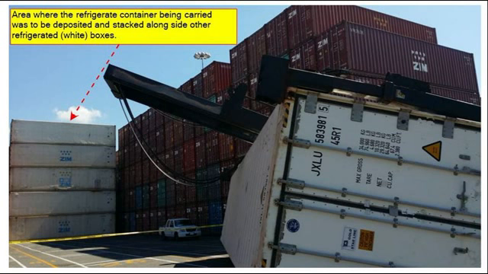This other photo, taken from the left side of the refrigerated box, shows that the close-by stacks of reddish containers were stacked to a height of 5 layers. The intended destination of the driver was to the white stack of refrigerator boxes seen in the foreground.